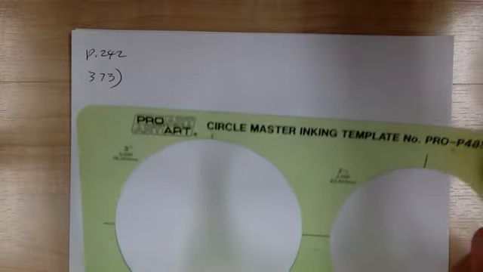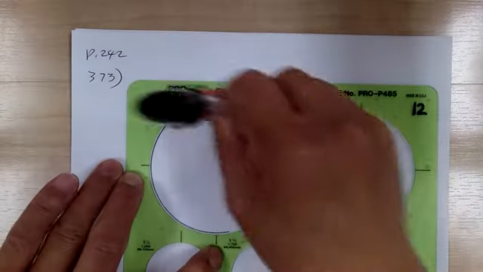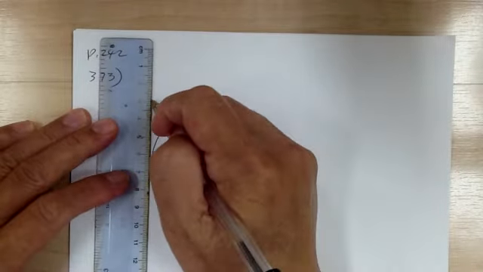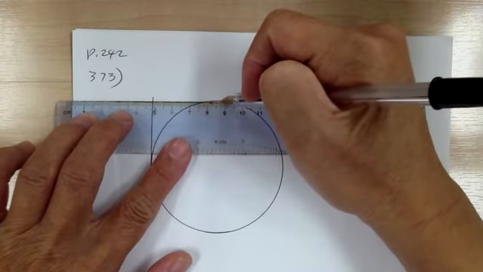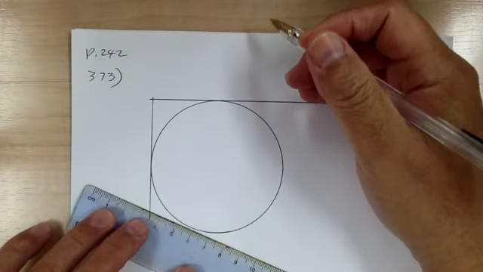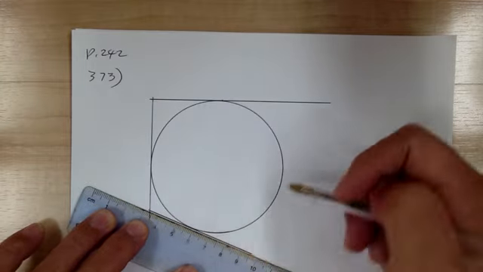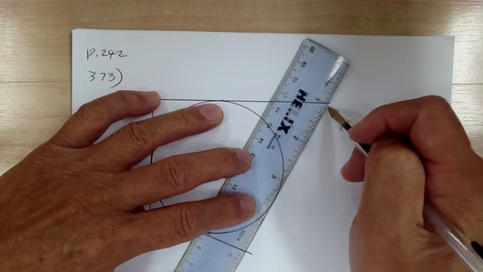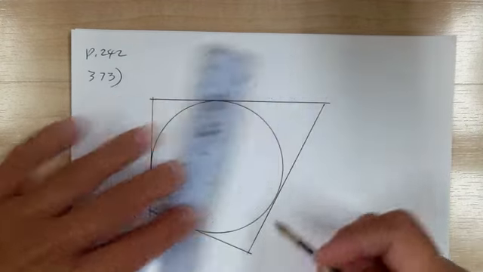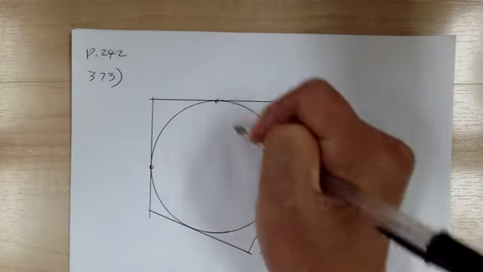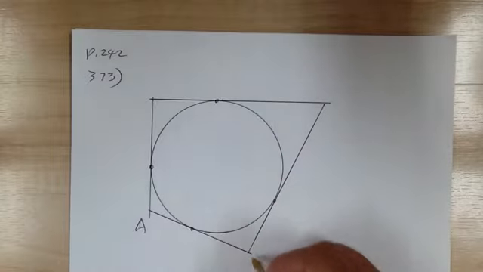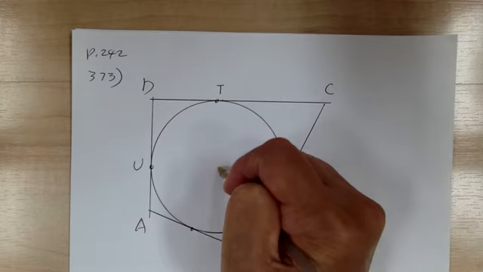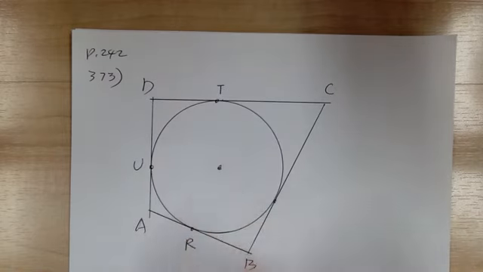Okay, so next one, the picture is given, so that's really nice. So you have a circle, and you have the tangents, and these are the tangent points. We have A, B, C, D, and this is T, and this is U, and this is R. So these are tangent points.